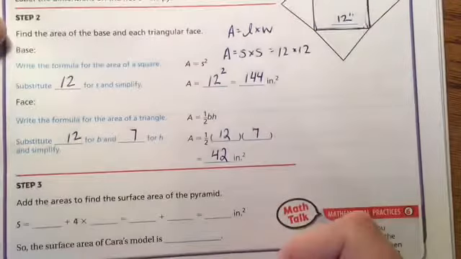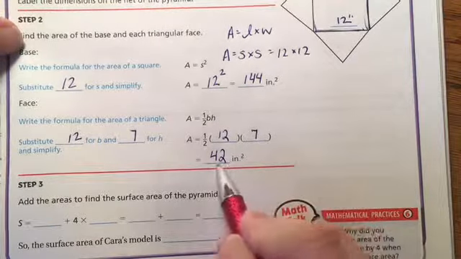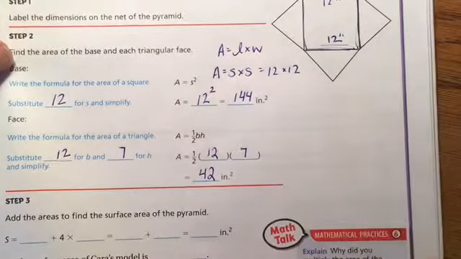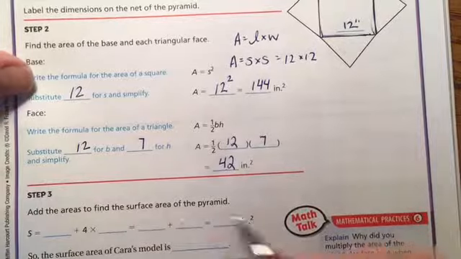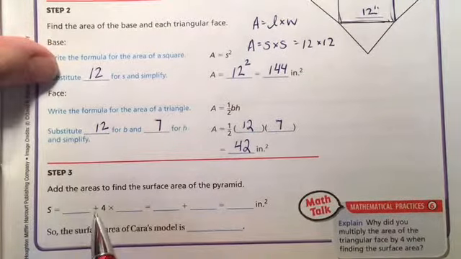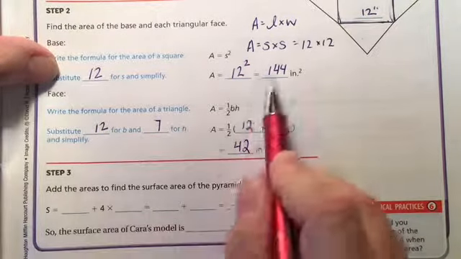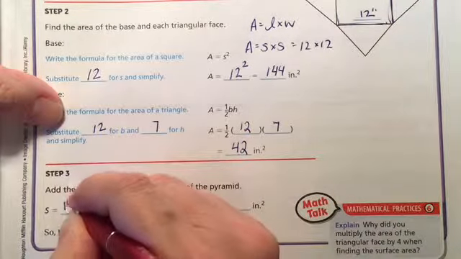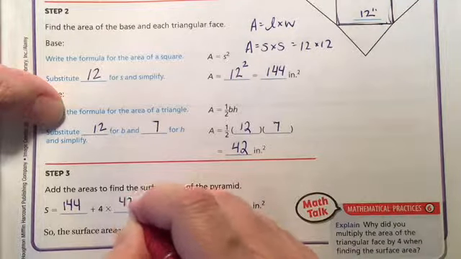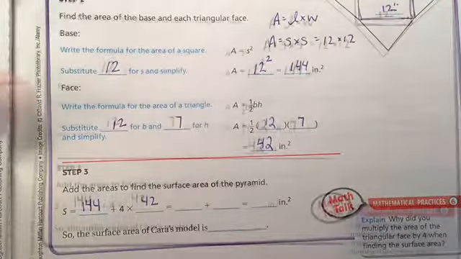What you can't forget is that I have 4 of these. I have 1, 2, 3, 4 triangles. So they're putting all the pieces together down here. Here's the plus sign. They're going to give us 144 plus 4 times the 42. Pull out your calculator.